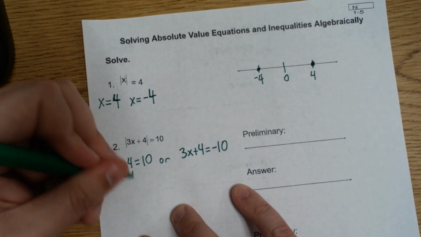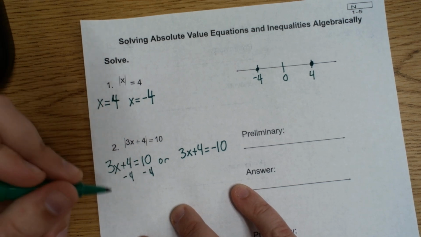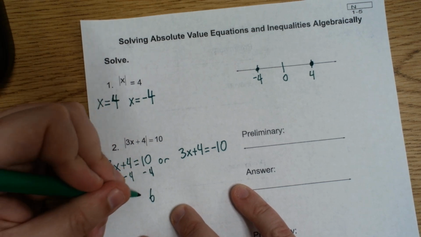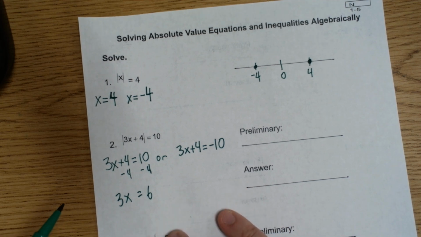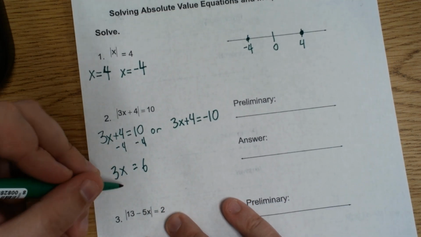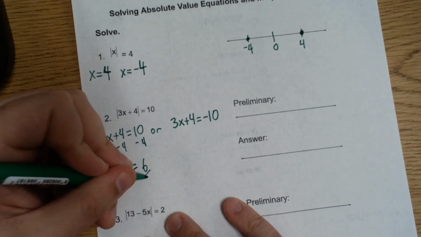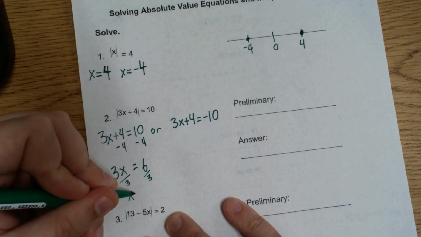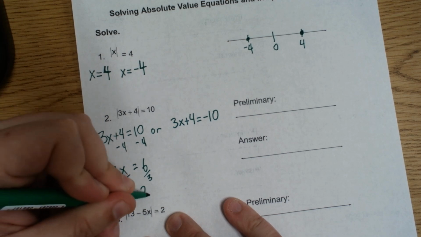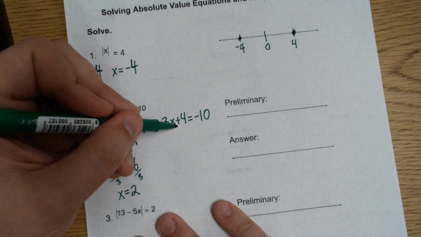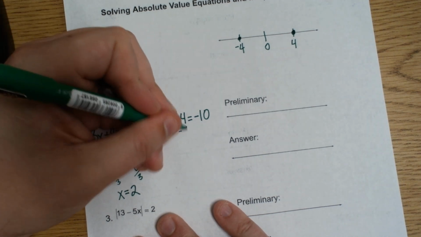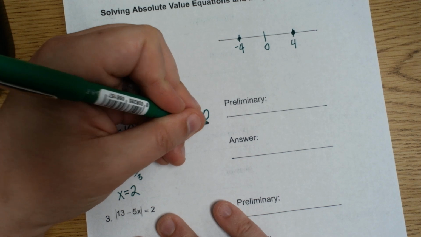Starting out here, subtract 4 from both sides, doing our usual solving of a linear equation. Divide by 3, and I get that x is equal to 2 for this one. Next one, I'll take the positive 4, so I need to subtract 4 from both sides.